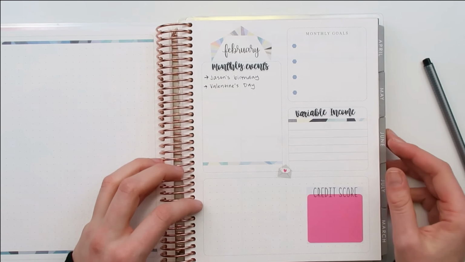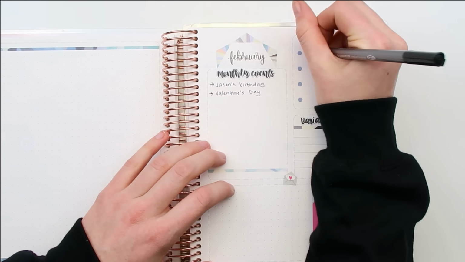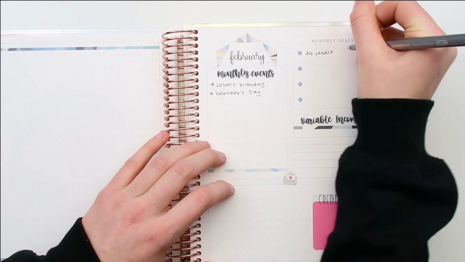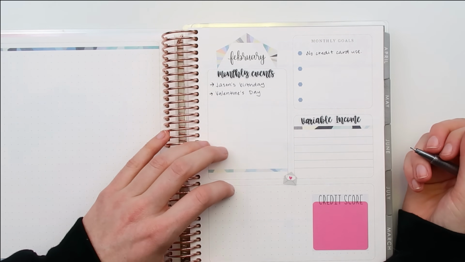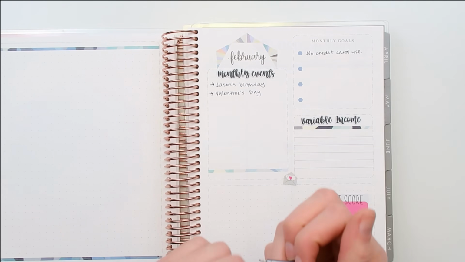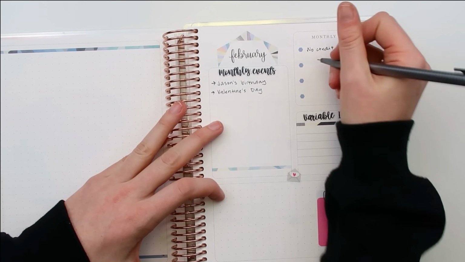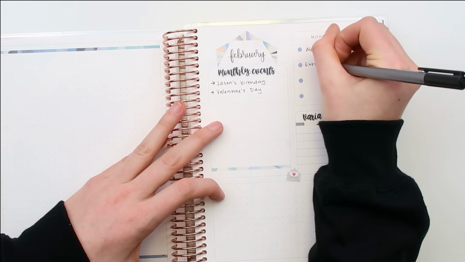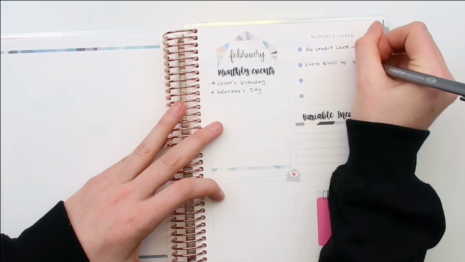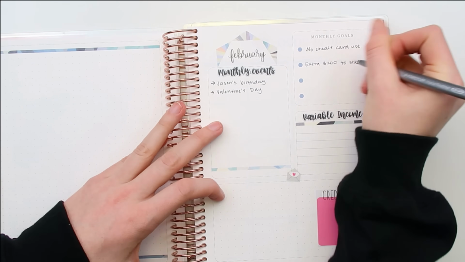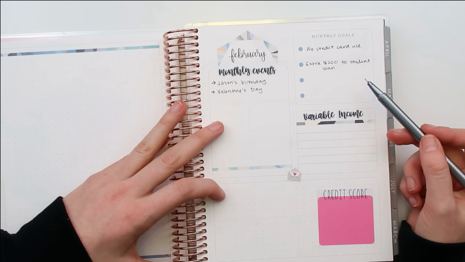Other than that, we're gonna put in my monthly goals. So let's think about what I want those to be. I want to have one be no credit card use for this month. I want to probably make, let's say, an extra $200 payment to my student loan. I'm paying off the smallest of my student loans right now, so I'm putting all my extra debt payments to that.